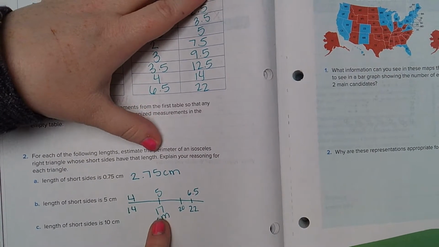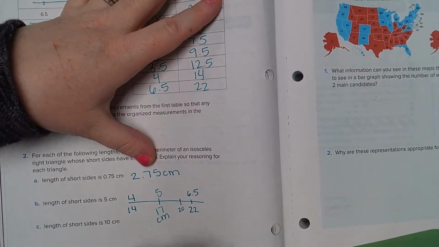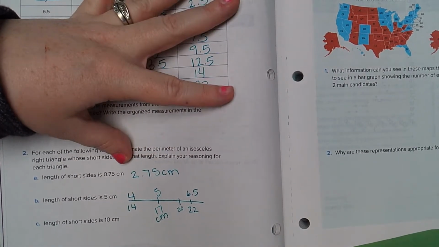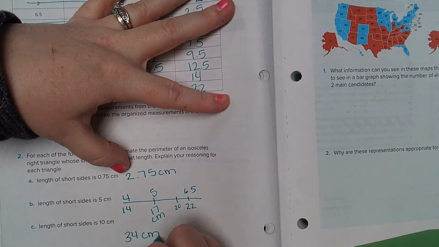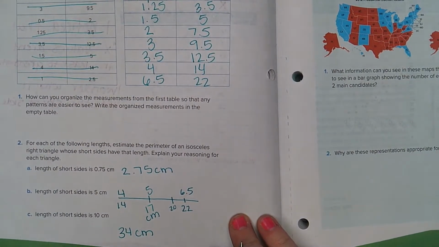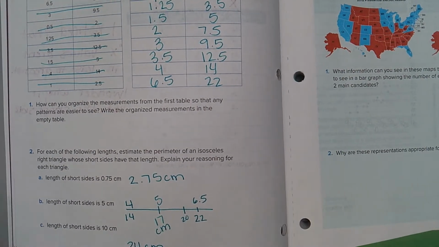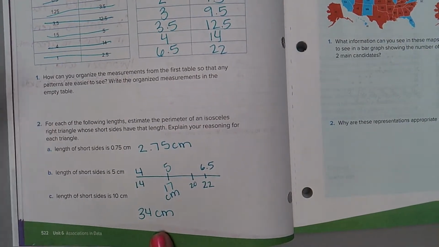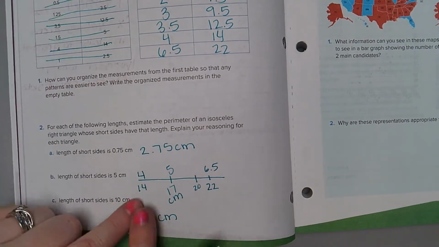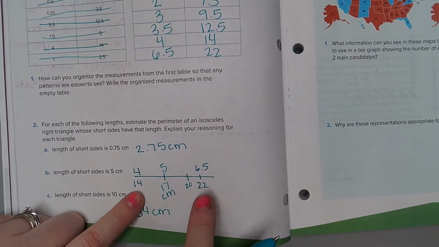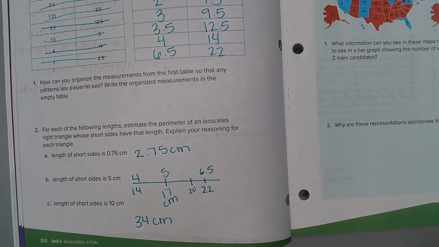So 5 centimeters was 17. 10 centimeters could be close to 34. Remember, might not be exact, but close to it. I'm sorry, centimeters. My reasoning is all based on what we have on the table, and then I kind of drew a double number line to get estimates of what it could be.